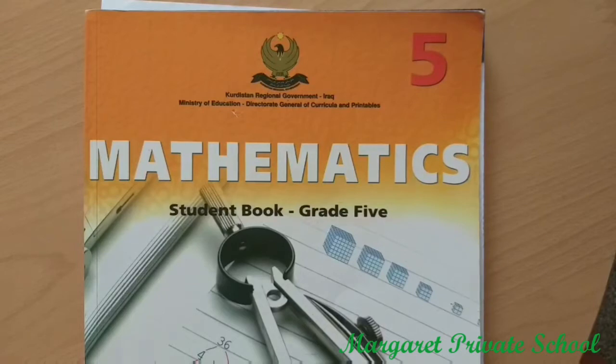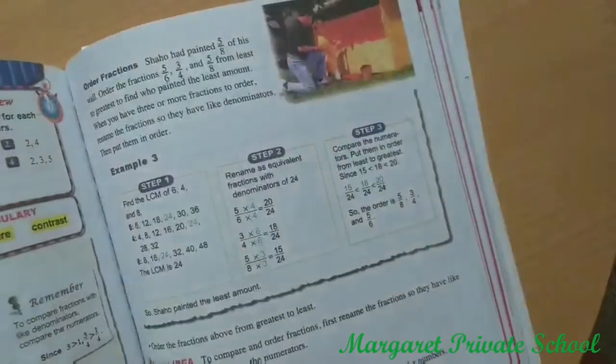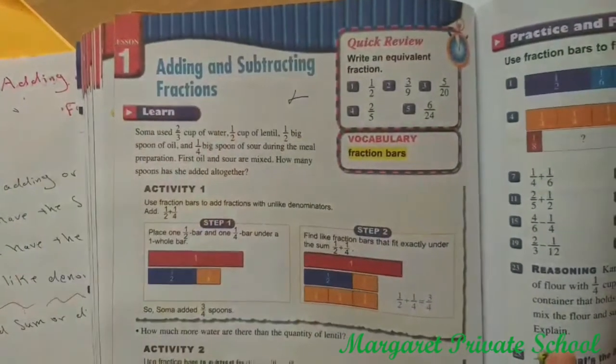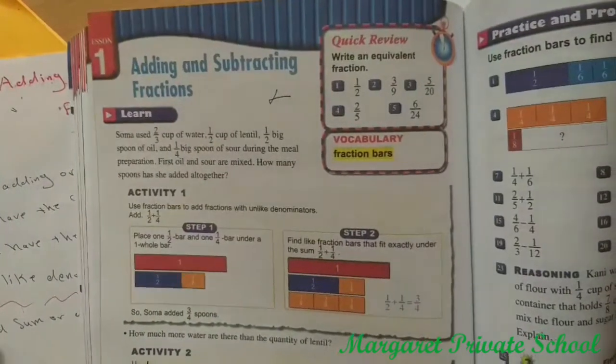How are you? Today I will discuss a new lesson in unit 10. In this lesson 1 we have new subjects. Look, look from here. We have a new subject in lesson 1. It's called adding and subtracting fractions.